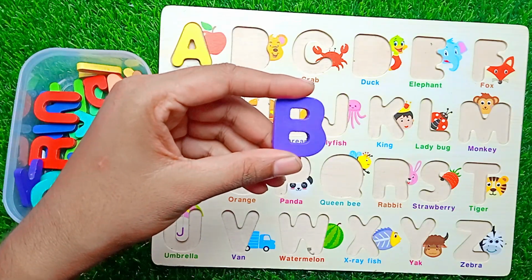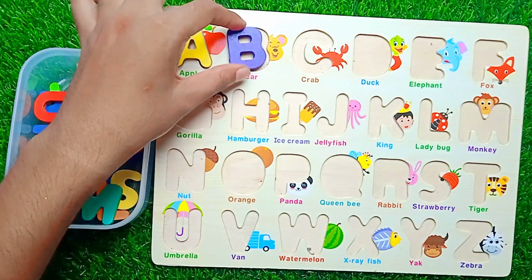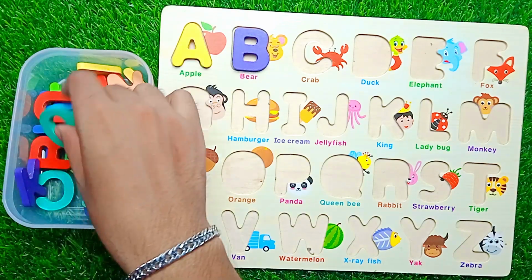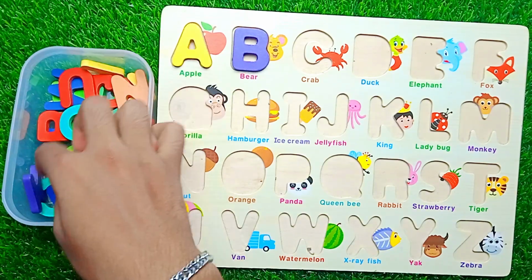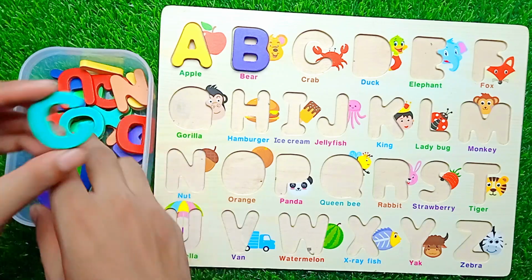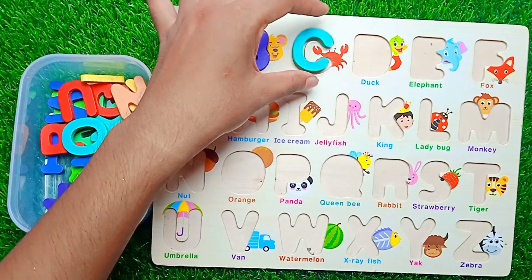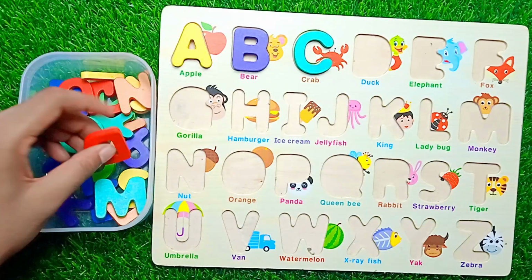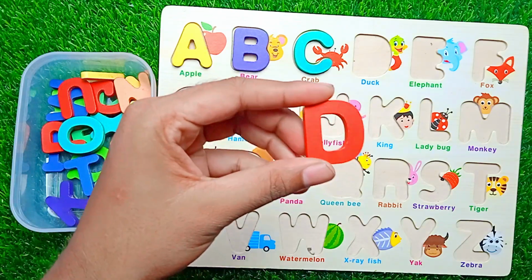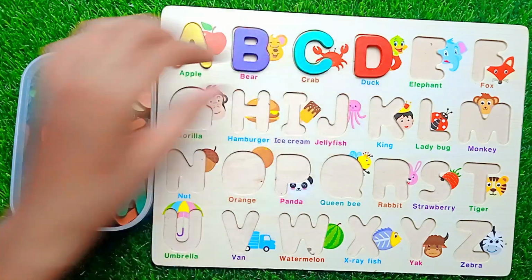B is for ball. C is for cup. D is for duck.